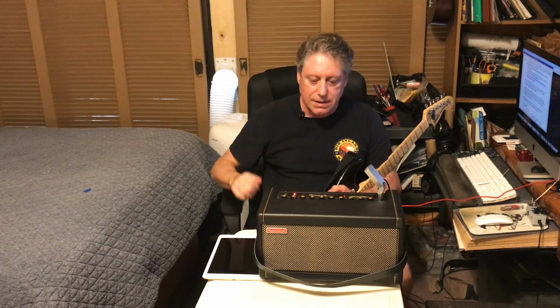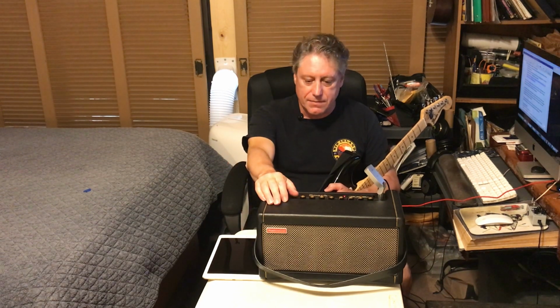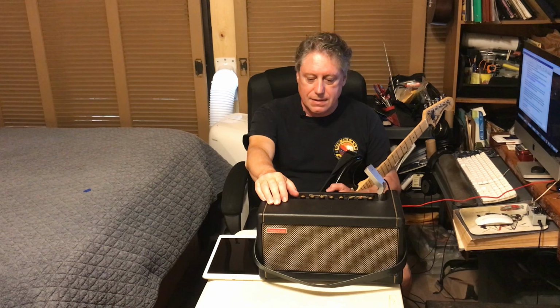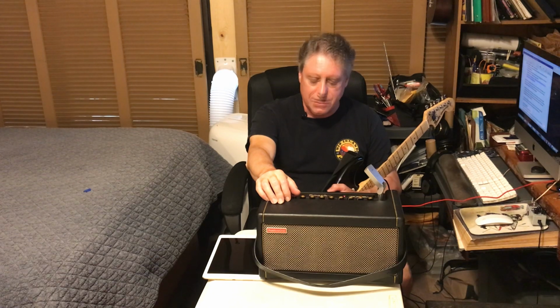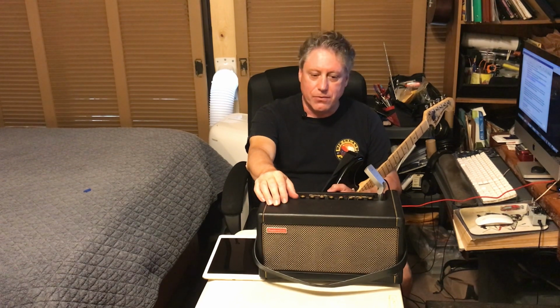Positive Grid is known for their modeling amps with their Bias effects line. They are considered one of the top pro modeling amp companies. In Guitar World, back in 2019, Chris Gill wrote an article that read, "Positive Grid Bias FX2 is so good, you may never want to go back to playing a real-world amp." And I don't know if that's true, but they are really well known for their professional recording software and amp modeling. Spark, in my opinion, is kind of like Apple's GarageBand to Logic Pro.